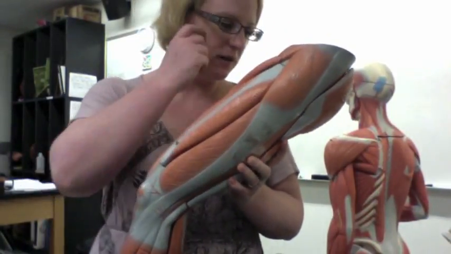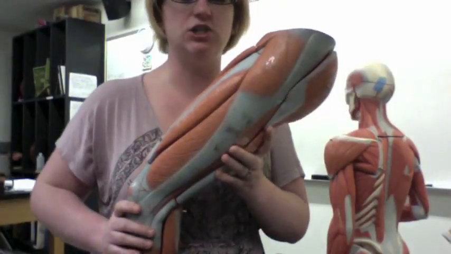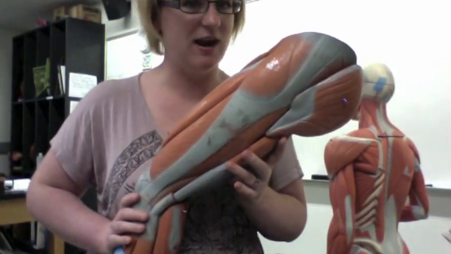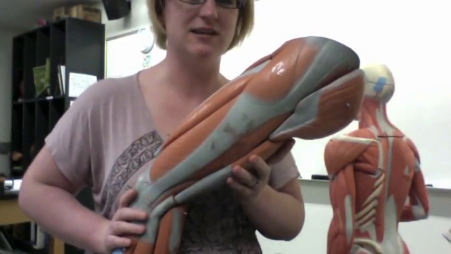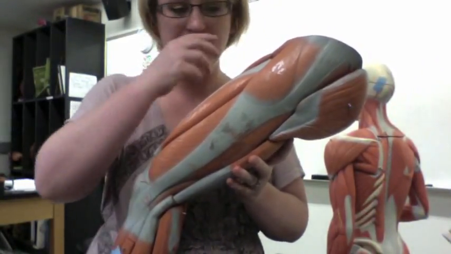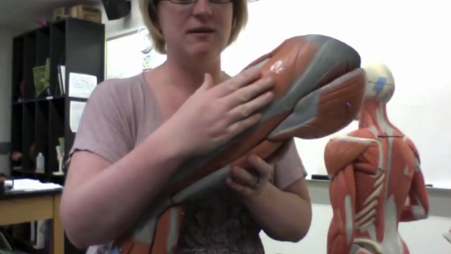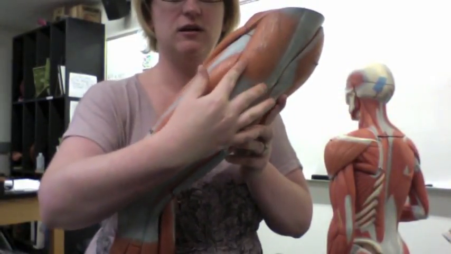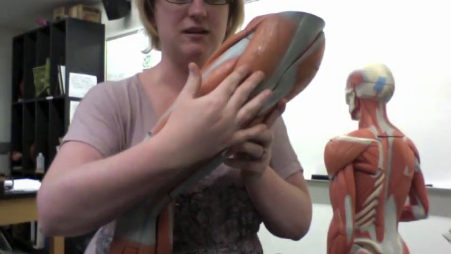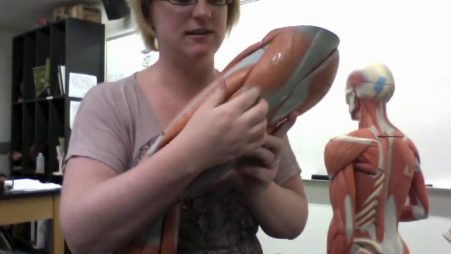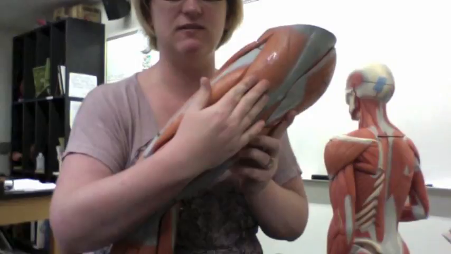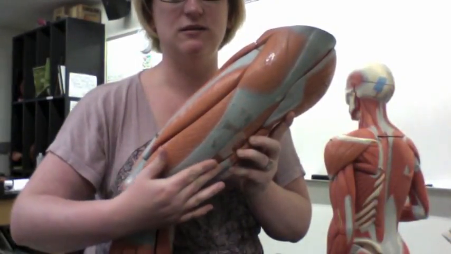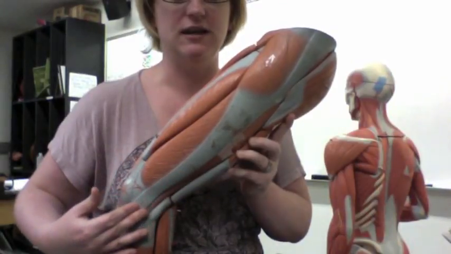So first off on your list is the tensor fascia latae. You can pronounce the latae part how you want, but that makes sense to me because it's L-A-T-A-E. The tensor fascia latae is kind of on the hip here. But here is the muscle part of it, the belly of it, like we were talking about for the occipitofrontalis, the frontal belly. So here's the belly of that tensor fascia latae, and then it extends down as just kind of this white stuff here down the side of the leg.